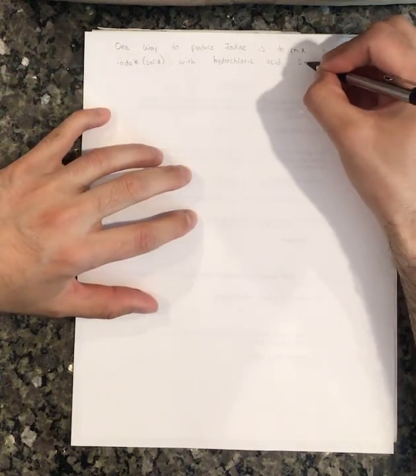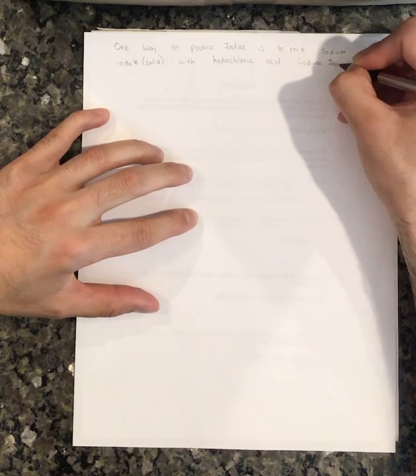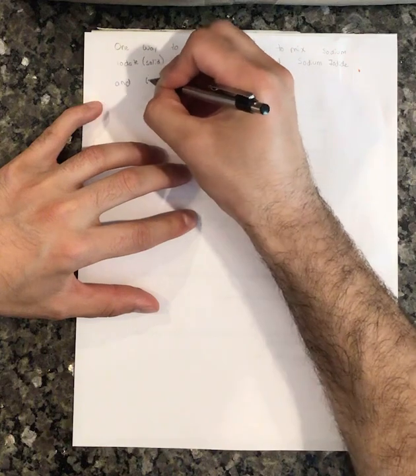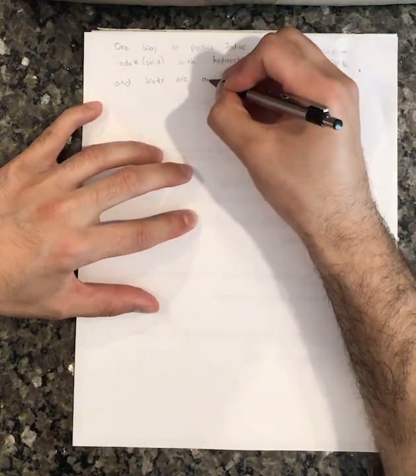Now, sodium iodide and water are also produced.